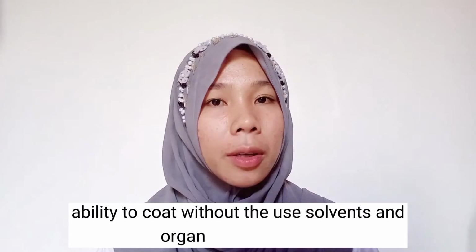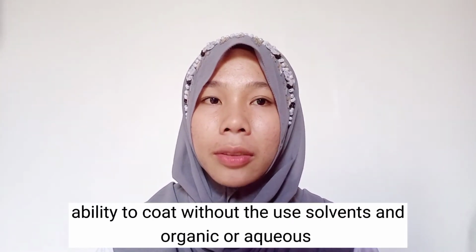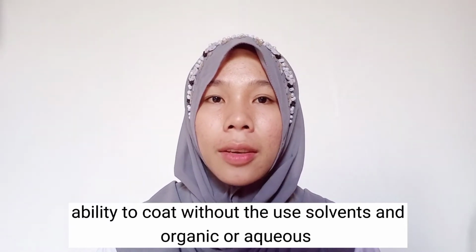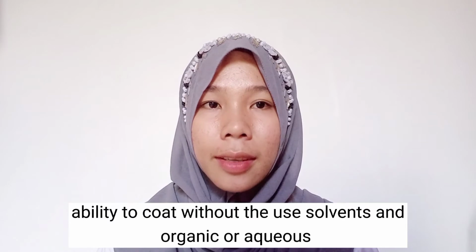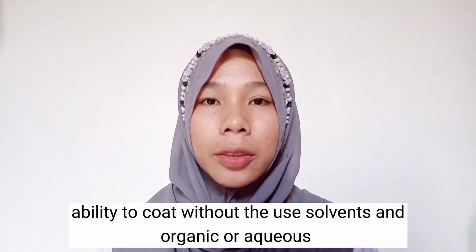The benefits of electrostatic powder coating include the ability to coat without the use of solvents. That is undesirable from an environmental and operating cost standpoint. And also organic or aqueous, which usually requires longer processing times and high energy consumption due to the slow drying rate of water.